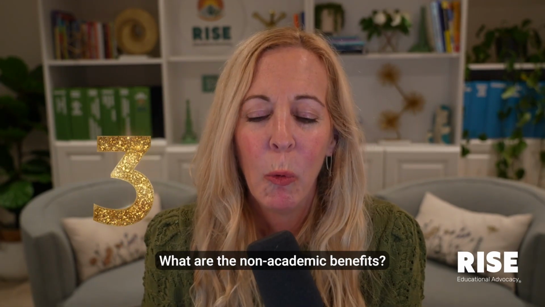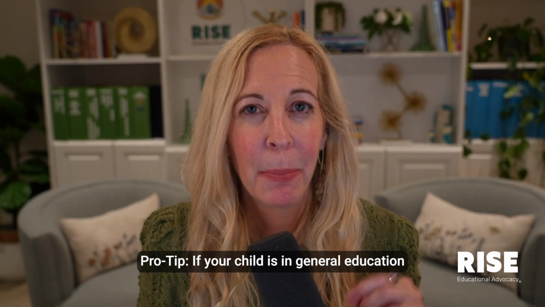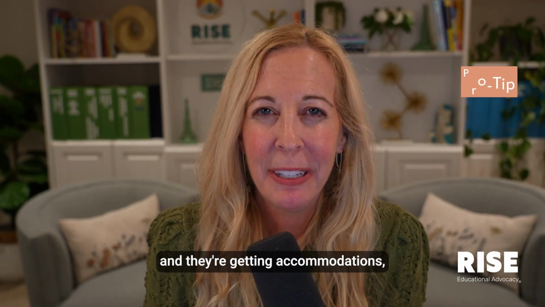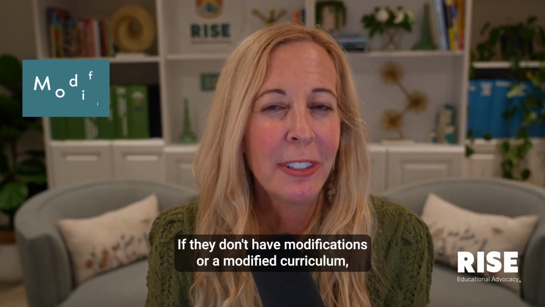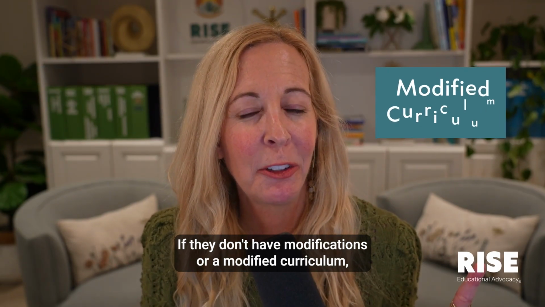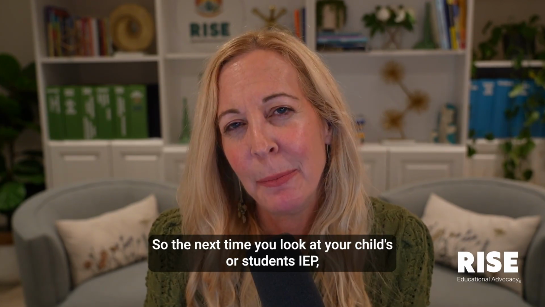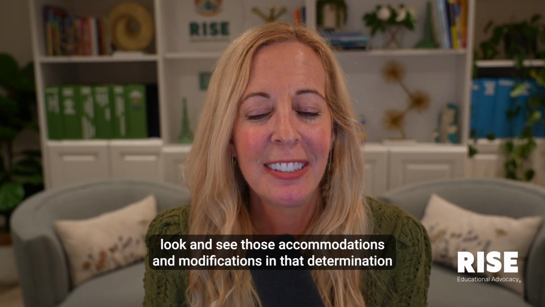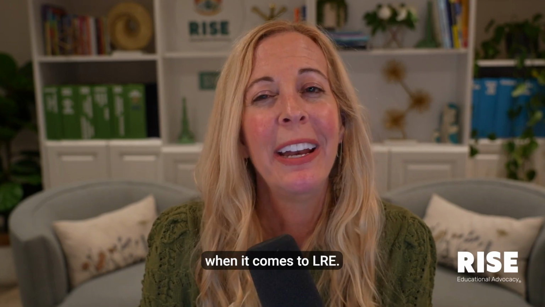Number 2, what are the academic benefits? What am I talking about? I'm talking about inclusion. What is the upside of your child staying with their non-disabled peers or being pulled out and put into special education? Number 3, what are the non-academic benefits? So what am I talking about? I'm talking about presuming competence. Pro tip. If your child is in general education and they're getting accommodations, that means they should be able to stay in general education. If they don't have modifications or a modified curriculum, then why would they need to be pulled out of class? So the next time you look at your child's or student's IEP, look and see those accommodations and modifications in that determination when your team is going through those 4 factors when it comes to LRE.